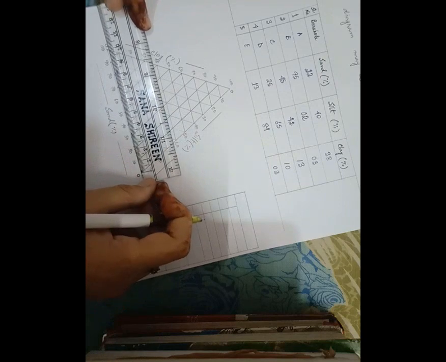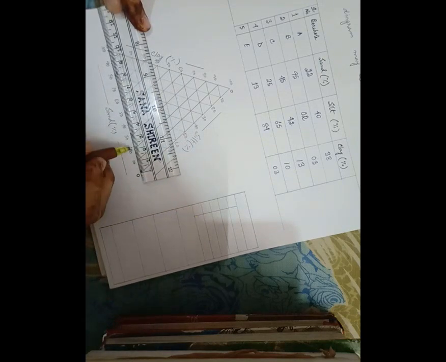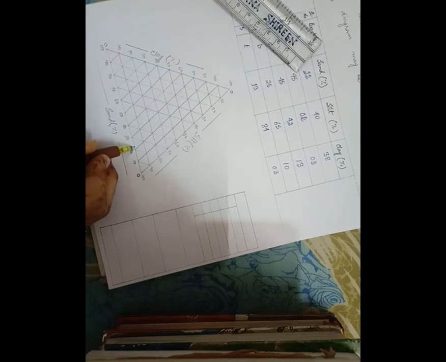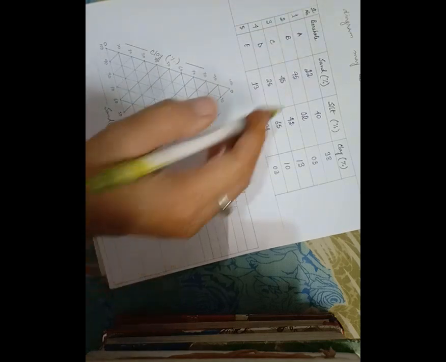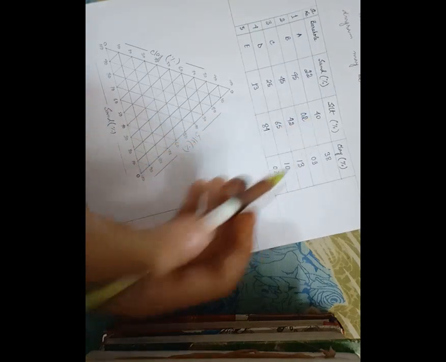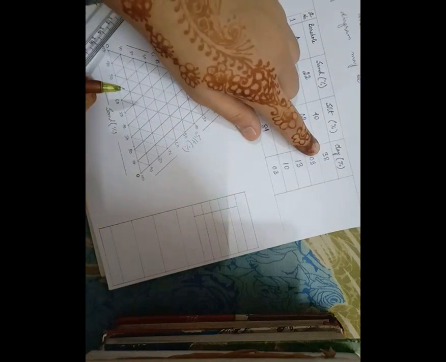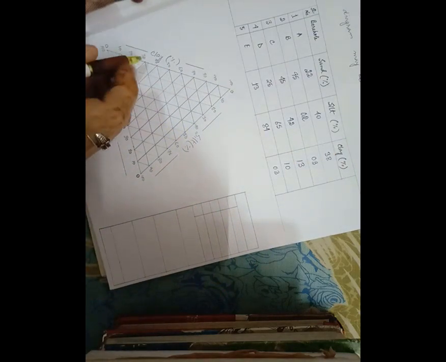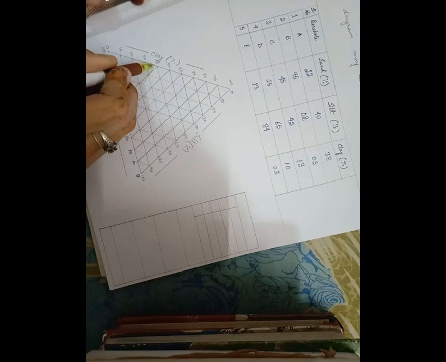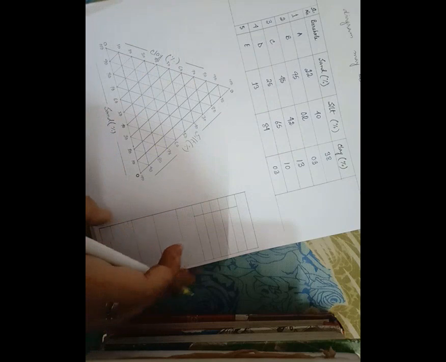So you can see that here is the 22, that's the sand's percentage. Then we can go to the silt. So here the 40% is silt, so this is the line of silt, and the 38% of clay. So there is the 38% of clay.